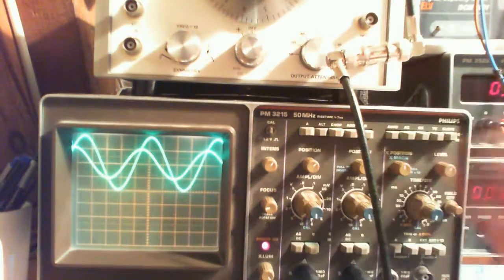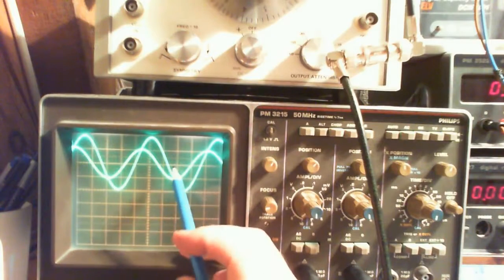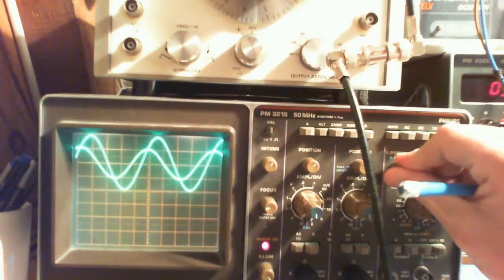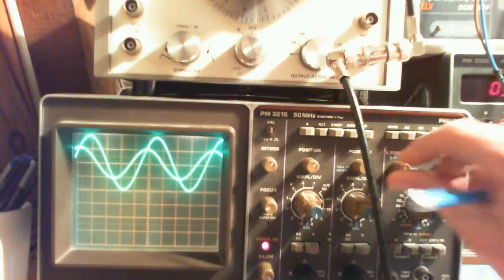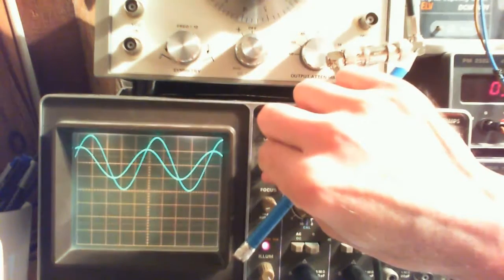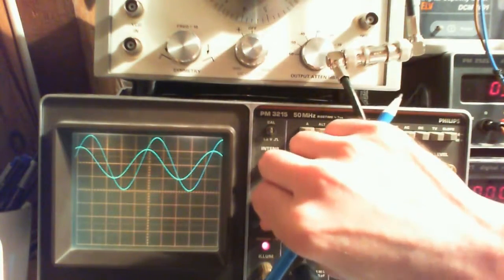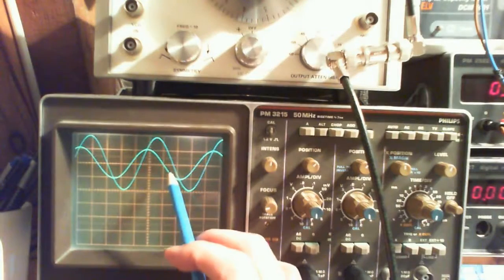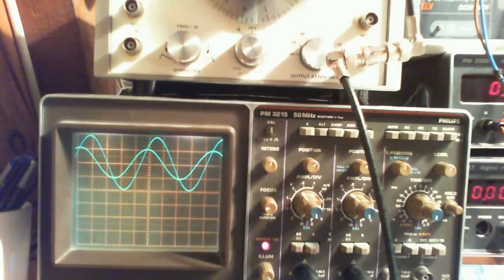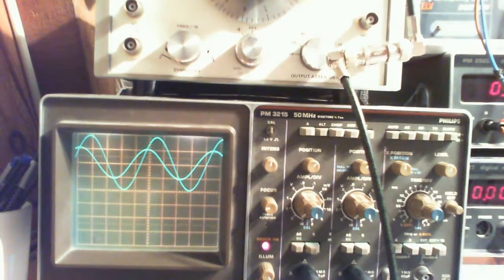So now, if you compare these 2 points, you can move them around horizontally this way, and you can play with the intensity and focus as well, so you can get a good reading. And you can see that the difference is 0.2, 0.4, 0.6, 0.7 horizontal units. Okay, good.